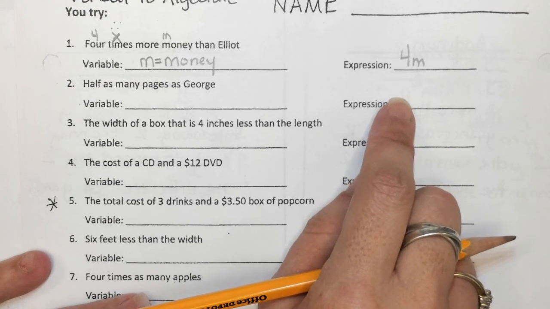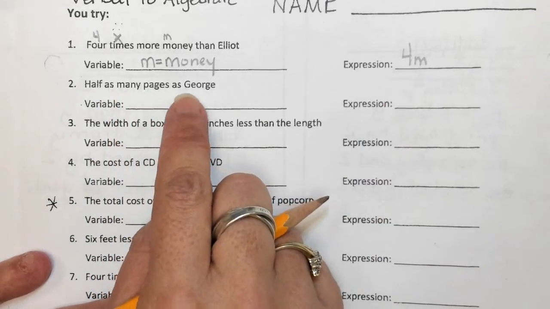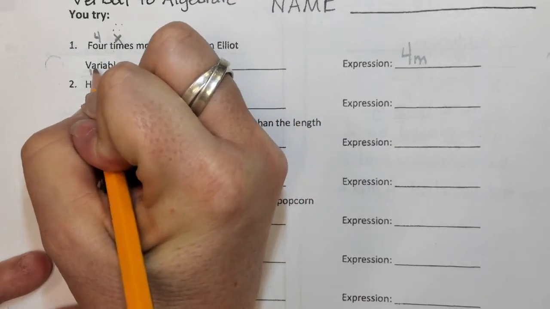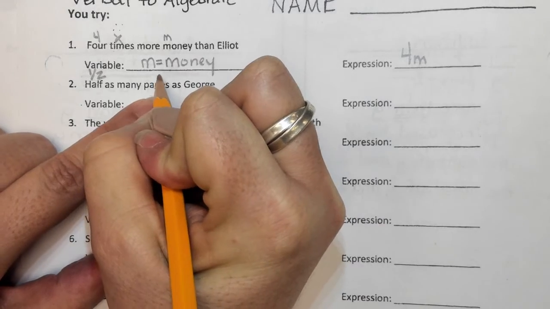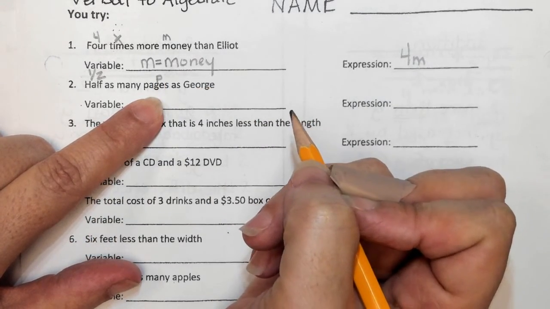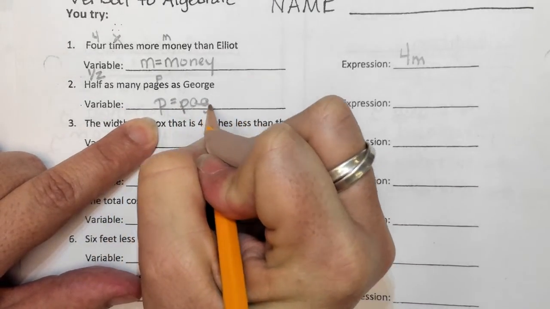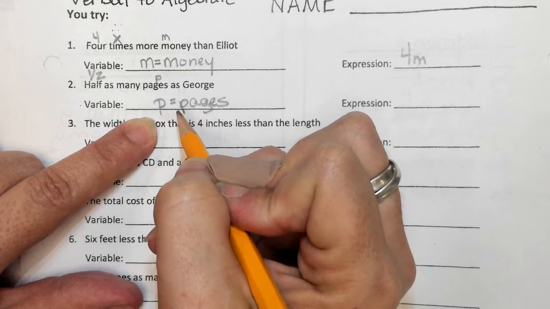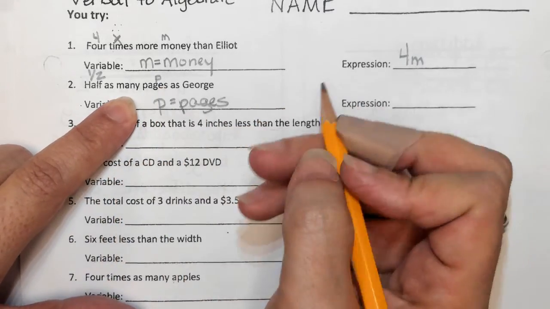Now, there's a few tricks in here, so don't try to go ahead of me. Here we go. Half as many pages as George. How do you write half? 1/2. 1 over 2. Half as many pages. We don't know the pages. We don't know if he read 5 pages or 200 pages. So I'm going to use P equals pages. You might do a G for George's pages.